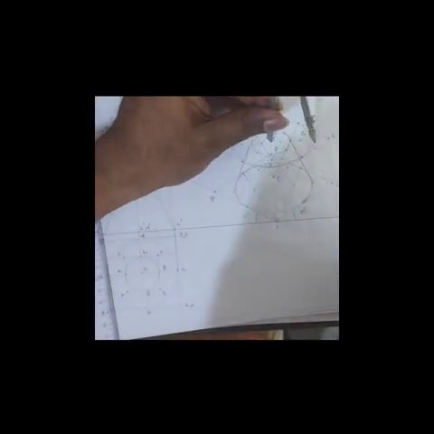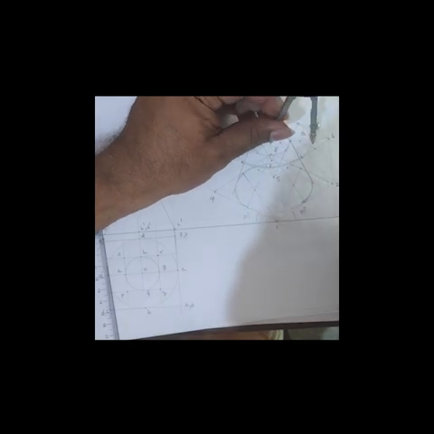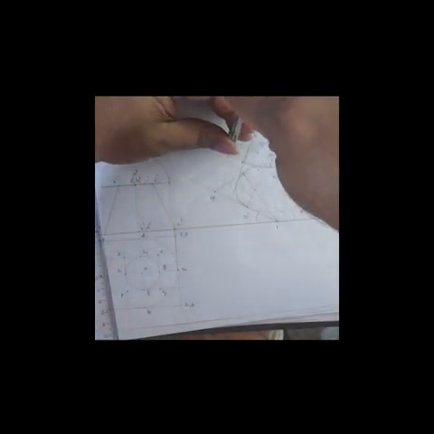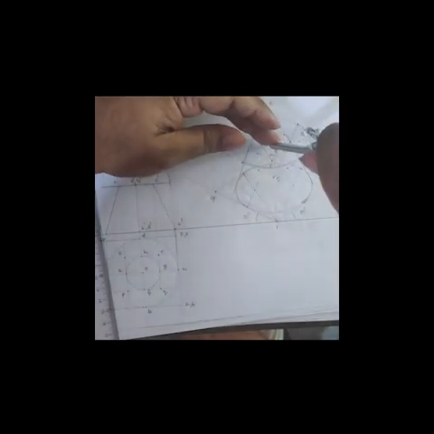37 mm in your compass, and with O as center, you can draw a circle like this. And this will be the isometric view of the object.